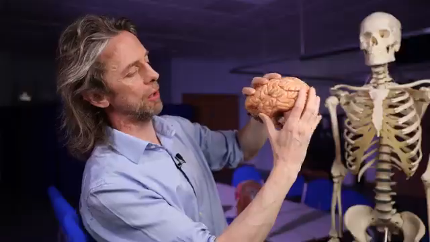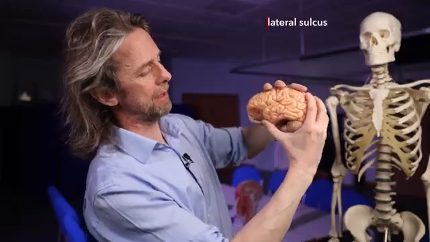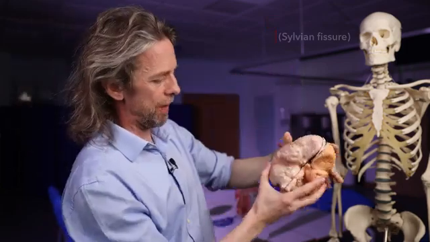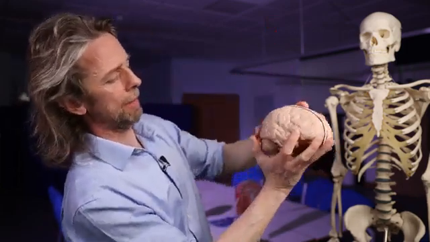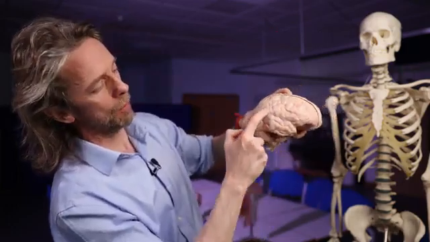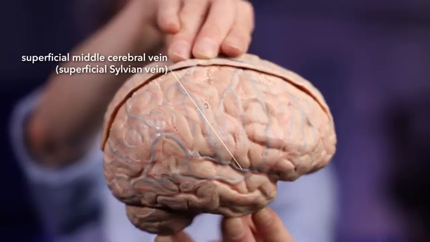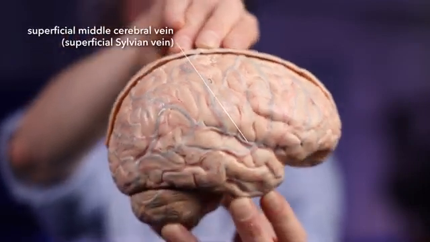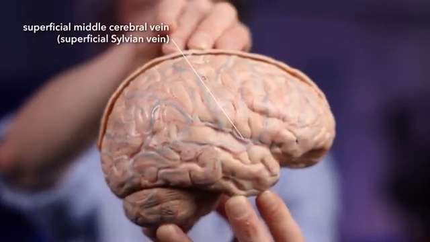This is the lateral sulcus. It's a nice landmark, nice and easy to find on brains. It also gets called the Sylvian fissure. And on this model, look, there's a vein running in that fissure. So this is the superficial middle cerebral vein. It also gets called the Sylvian vein.